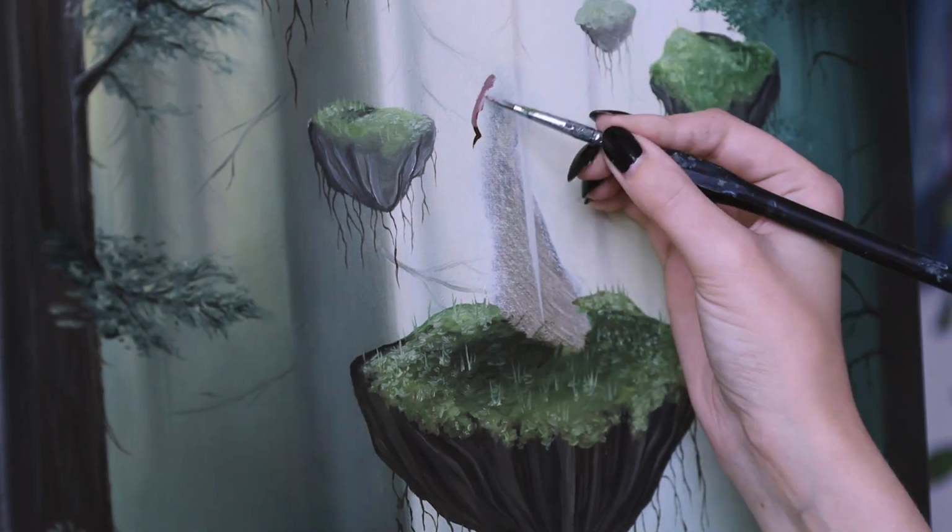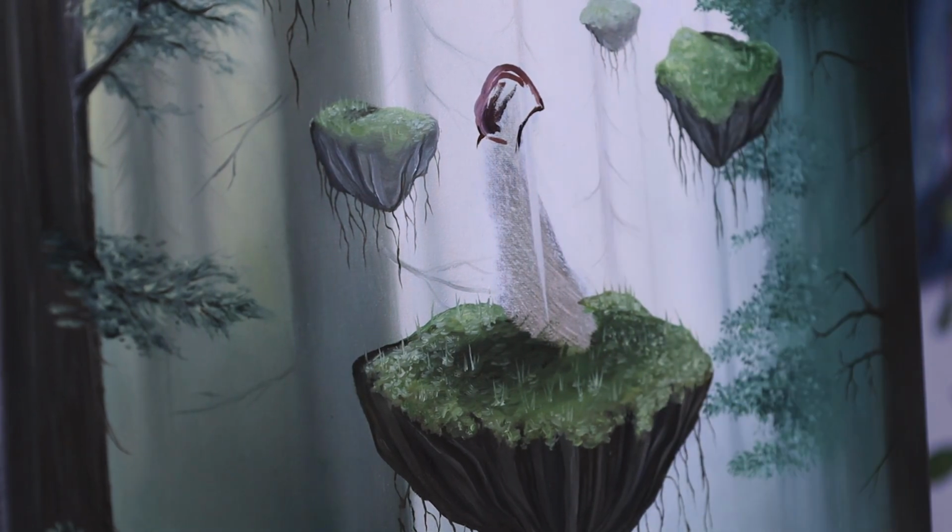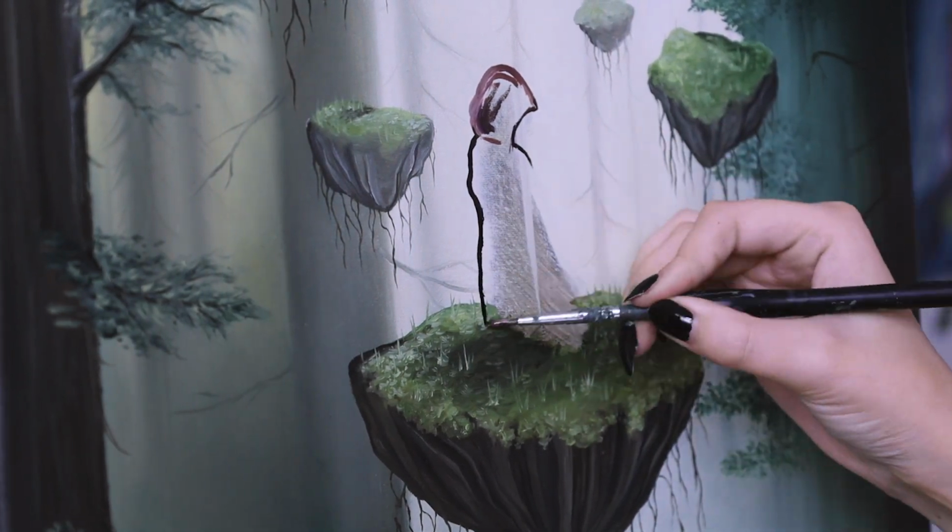Then I finally painted the mysterious person sitting on the island in the middle. I gave the cloak a dark burgundy color to add some contrast to the whole scene.